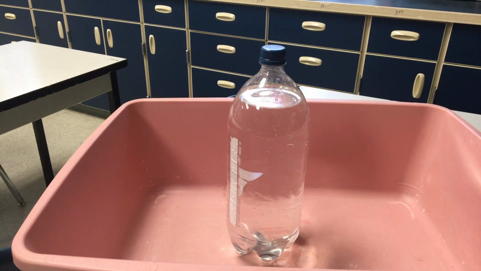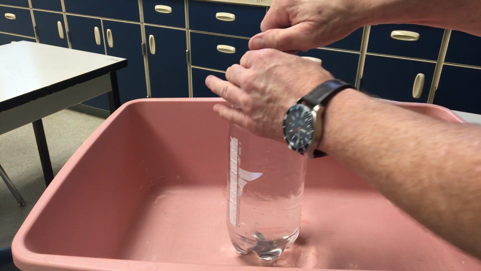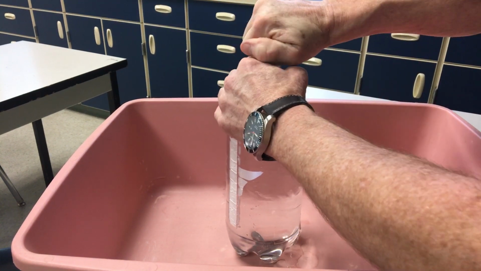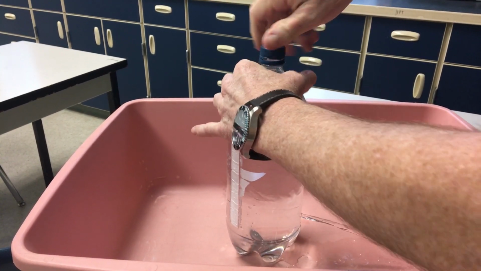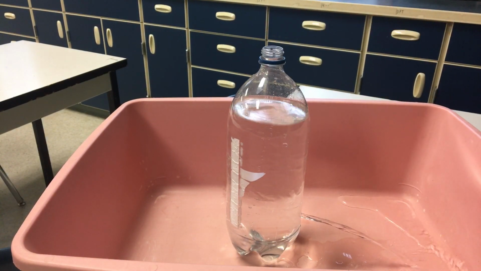Now, if we make this a non-closed system and we give the air an easy way to get in there, which I'm going to do in a moment, then all of a sudden different stuff happens. So I'm going to go ahead and take the lid off. And when I take it off, you'll see what happens down below. And then I'm going to put my hand over the top of it. So I'm going to go ahead and take the lid off right now. And now you'll see that water shooting out.